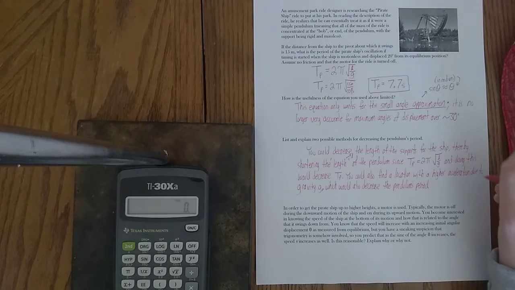Now, where would you find a location with a higher acceleration due to gravity? I would say you could probably find a location like that maybe closer to the center of Earth. And how could you get closer to the center of Earth while staying on the Earth's surface? Go to a location maybe lower, like closer to sea level or even below sea level. Death Valley, for instance.